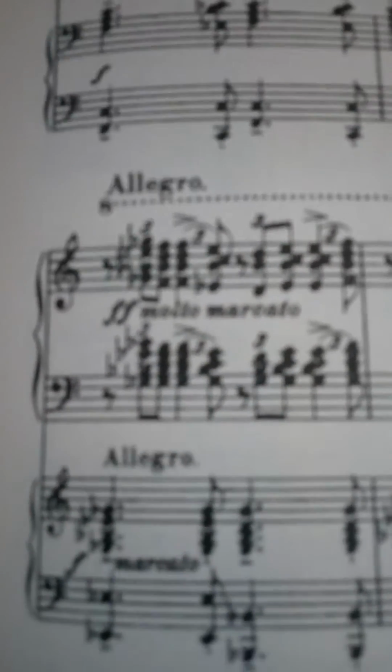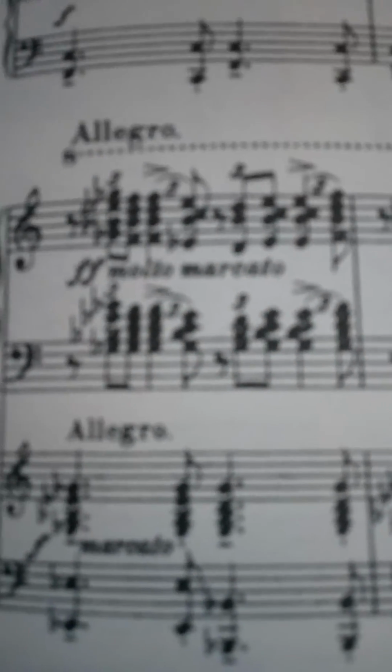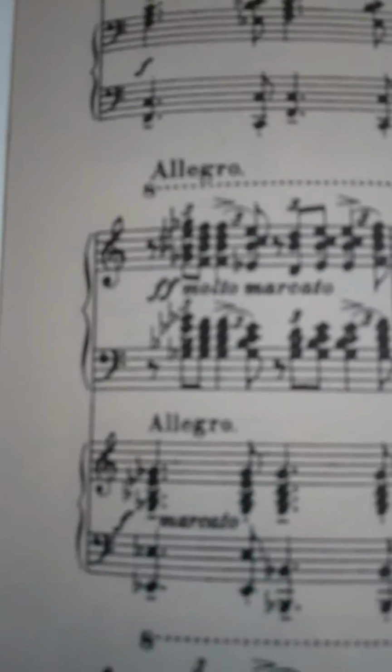Like I said, you've got allegro there. Staccato, you play it with strength, and it's FF, fortissimo. Allegro, and it's an octave higher, so it says. And there's all the flats.